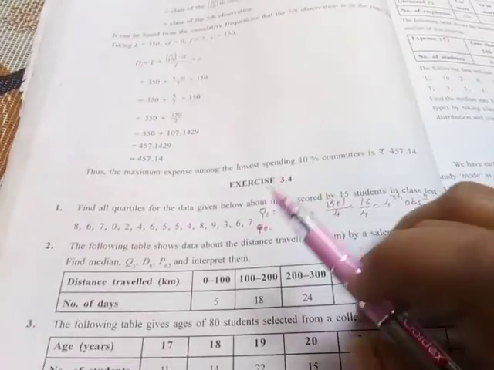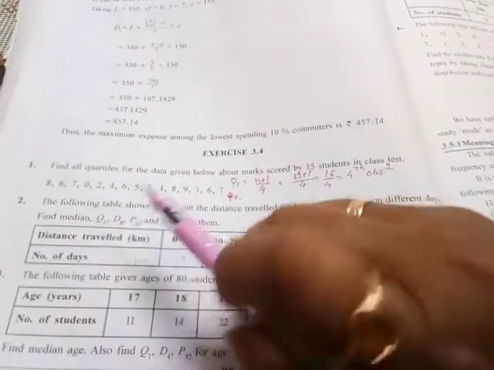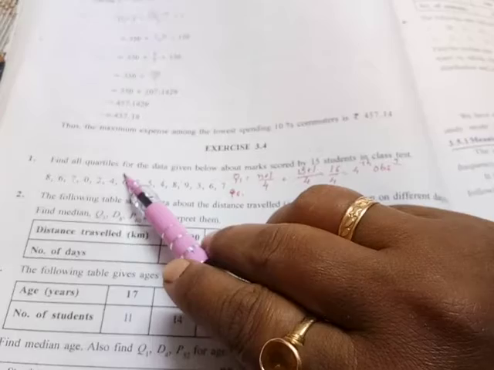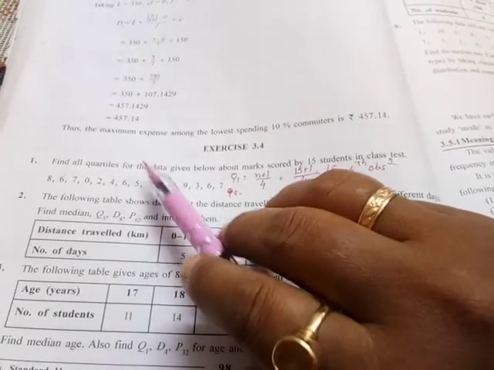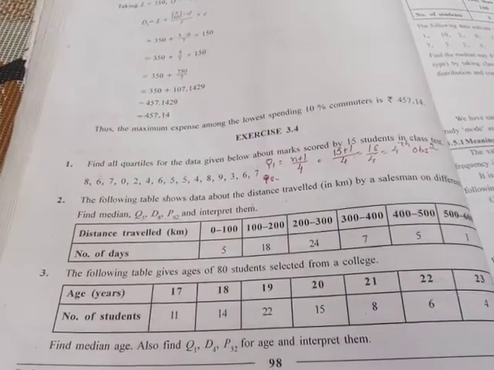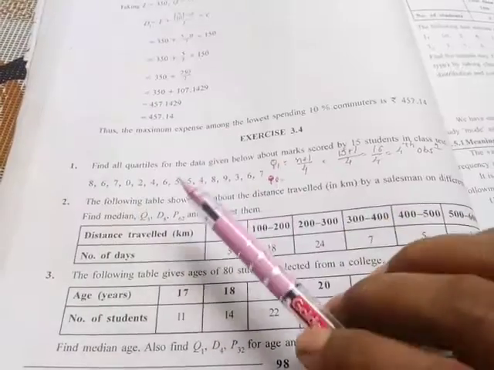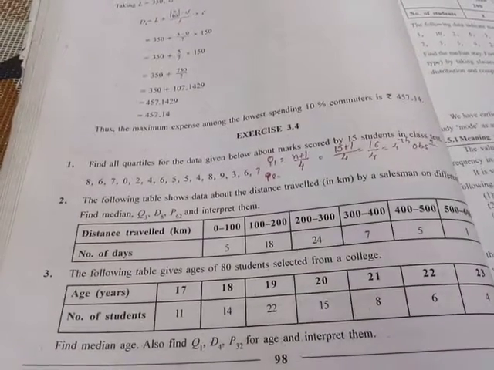Now let's see exercise 3.4 from the textbook. Find all quartiles, that means Q1, Q2 and Q3, for the data given below about marks scored by 15 students, that means N, in a class test. First of all, this is the raw data given.